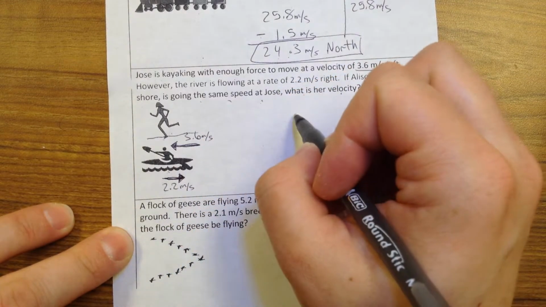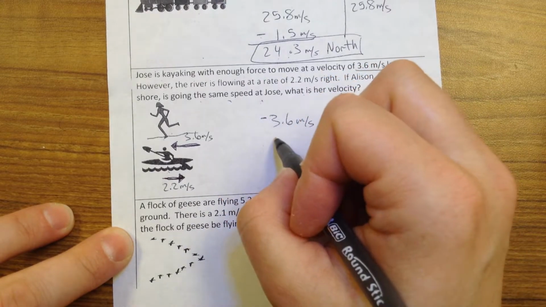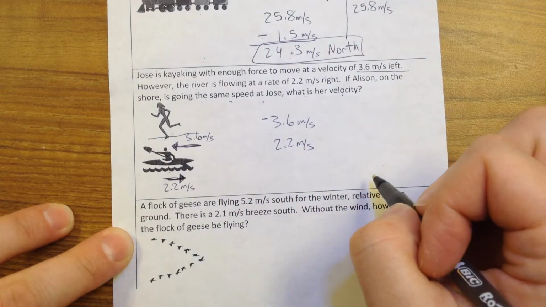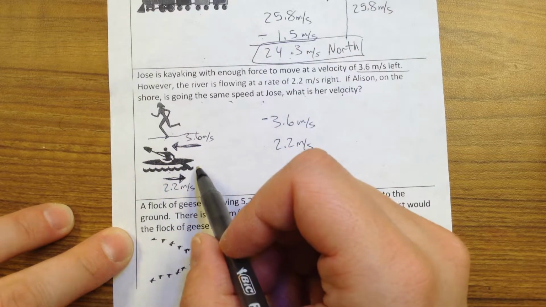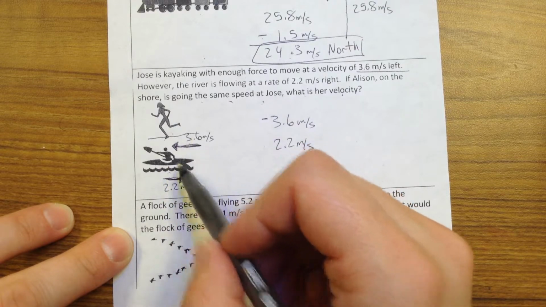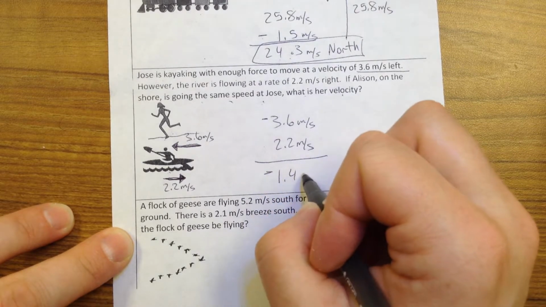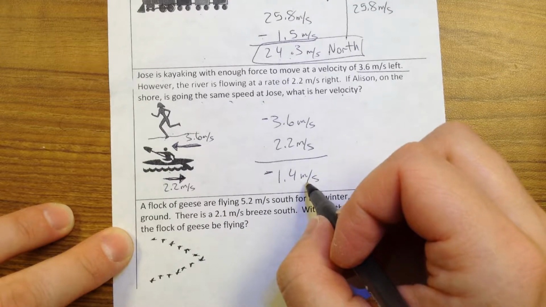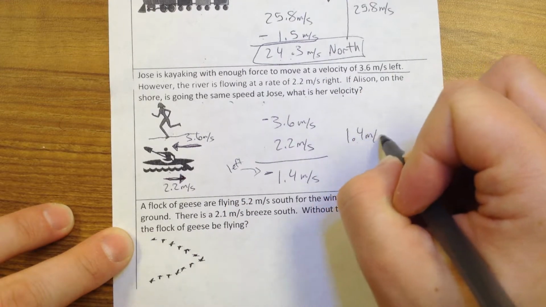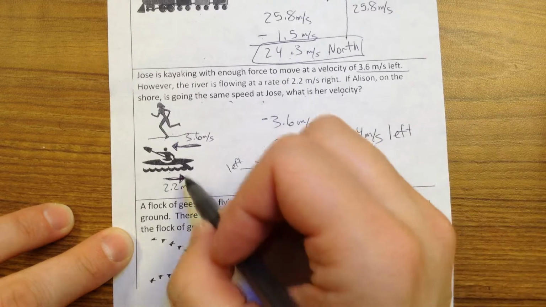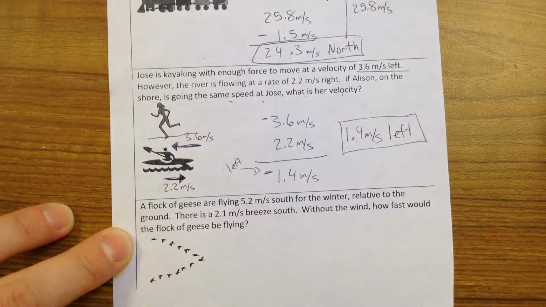So here we go. 3.6 meters per second. That's our negative value because it's going to the left. 2.2 meters per second to the right. Okay? He's basically rowing upstream. Okay? If you're rowing against the current, you're not going to go as fast as your arms are propelling you. You're going to be going slower. So we end up with a negative 1.4 meters per second. Negative means he's moving to the left. So 1.4 meters per second left is how fast he's going relative to the shore, or in other words, how fast Allison's going, because she's running alongside.